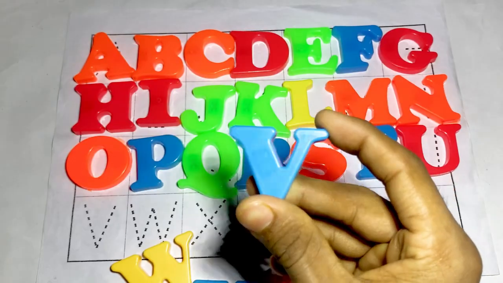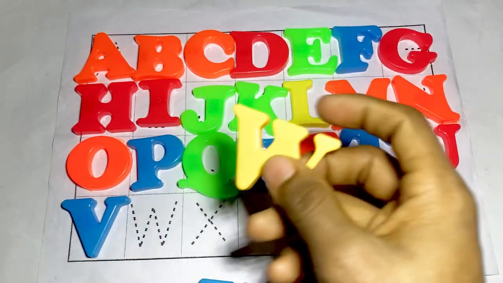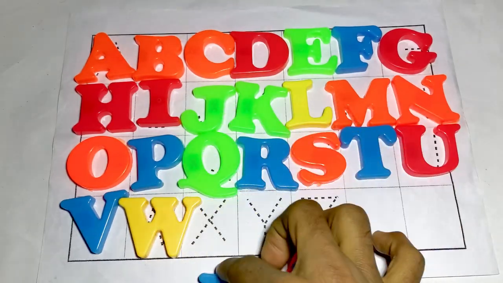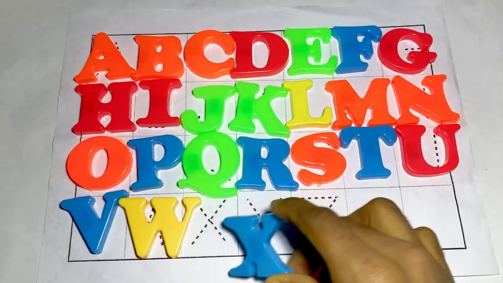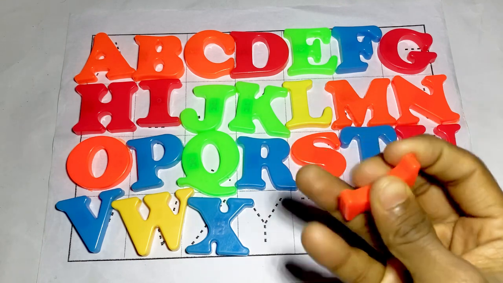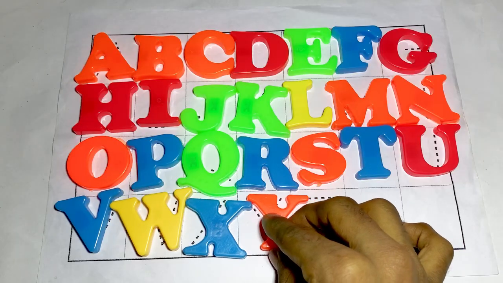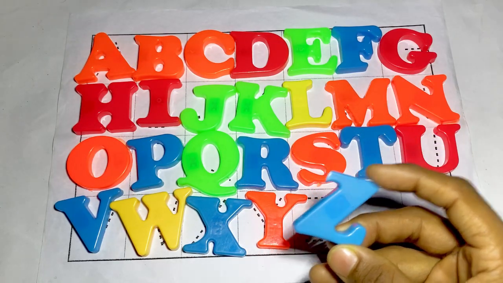V is for van, V is for violent. W is for wolf, W is for watch. X is for X-ray, X is for Xmas tree. Y is for yak, Y is for yayo. Z is for zebra, Z is for zoo.